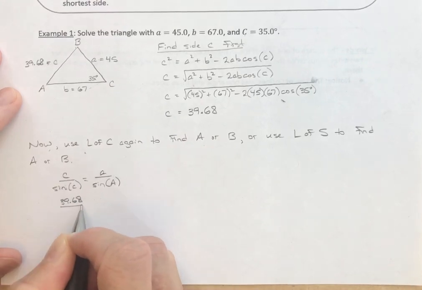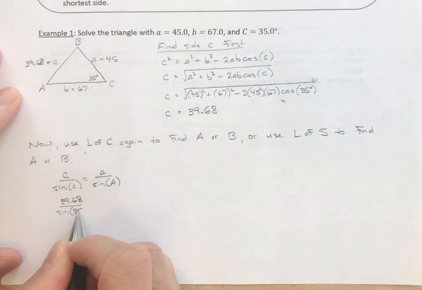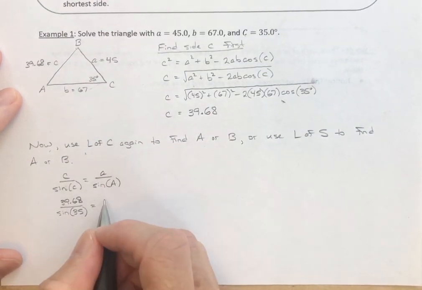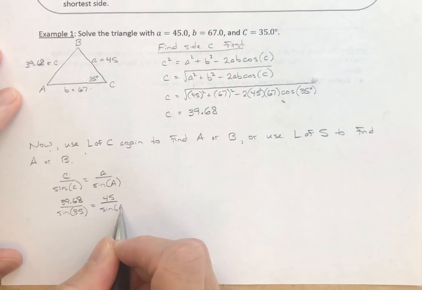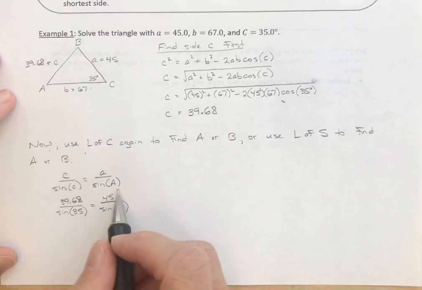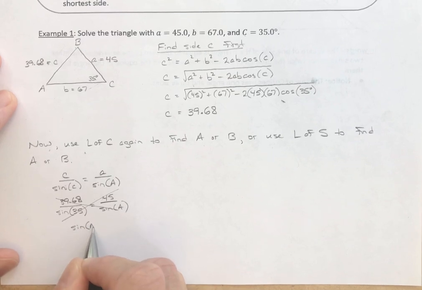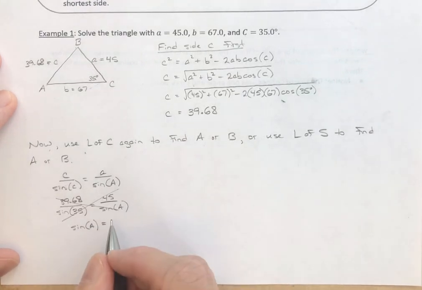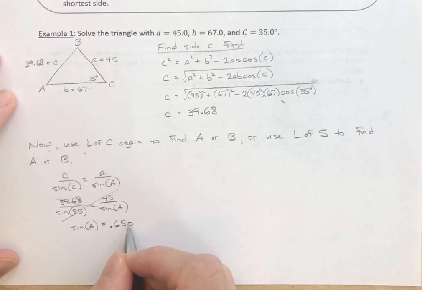39.68 is the length of C. Angle C is 35 degrees. Side A we know. We're looking for the sine of A, which is our unknown. Okay, that's our proportion. Cross multiply. This comes out to be the sine of A is equal to, to 4 decimal places, I came out to 0.6505.